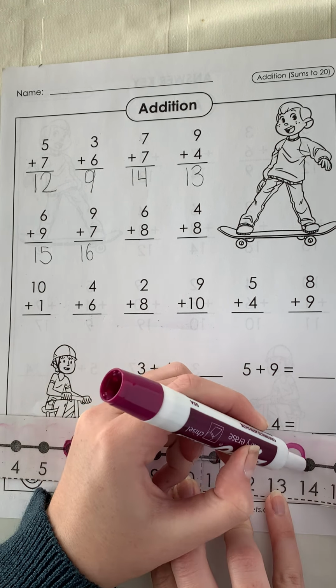And my last problem on this row is 4 plus 8. Using the number line, I am going to start at the number 4, going to make a dot there, and I'm going to go over 8. 1, 2, 3, 4, 5, 6, 7, 8.